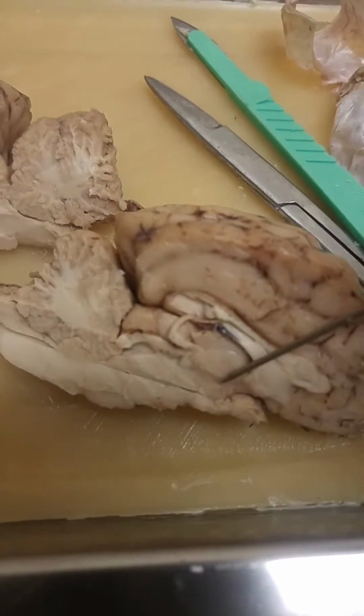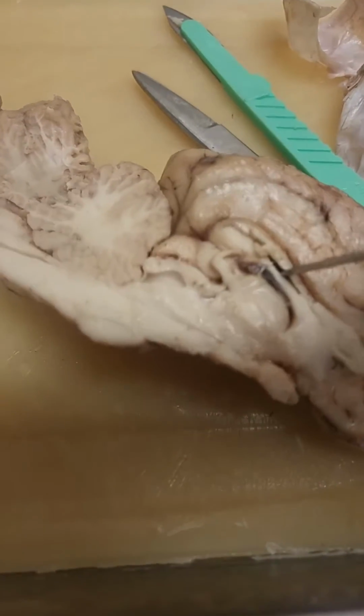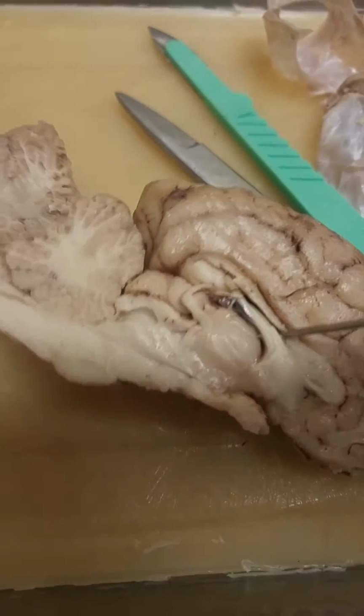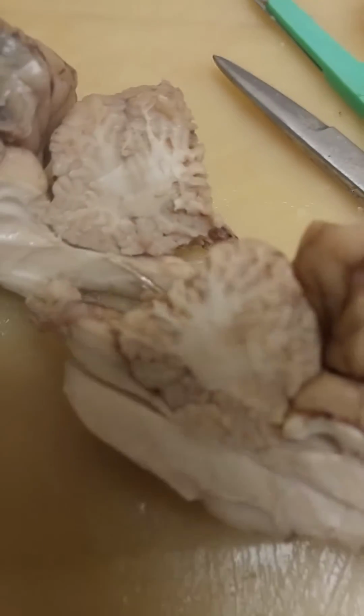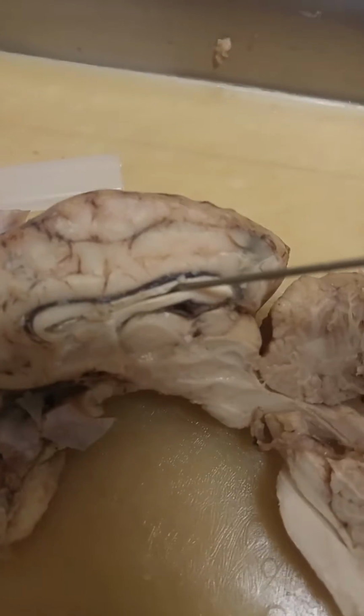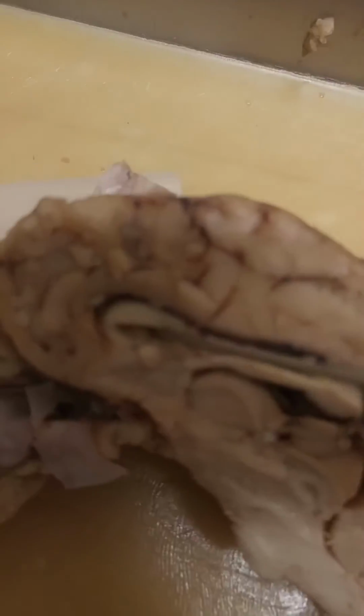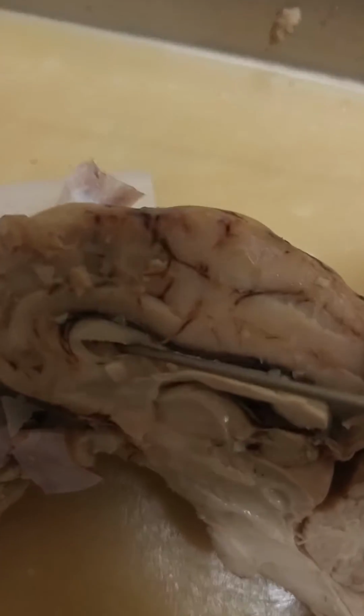Below the thalamus would be the hypothalamus, and then the lateral ventricle is inside, or well, just underneath the corpus callosum, and there's a very thin membrane that separates the two lateral ventricles, that is the septum pellucidum. Within the lateral ventricle, let's see if I can get it open here. Within it, just at the top here, would be the choroid plexus.